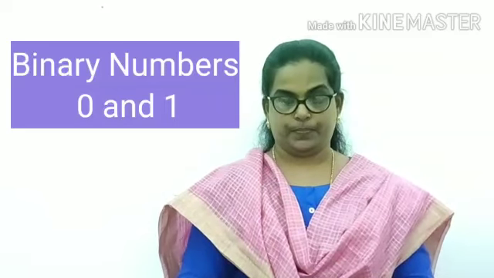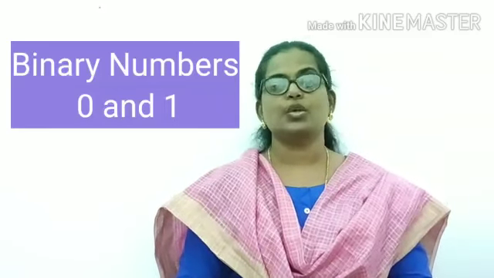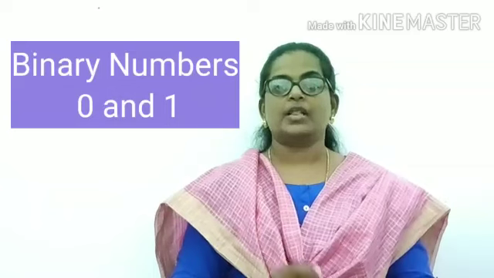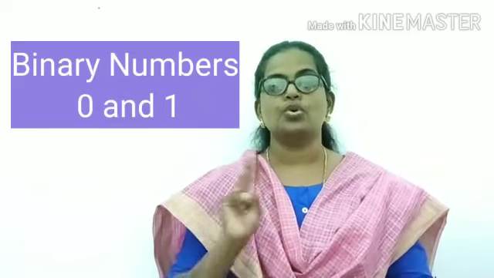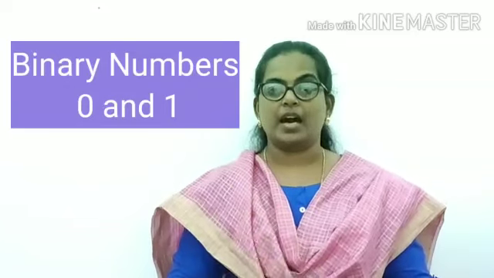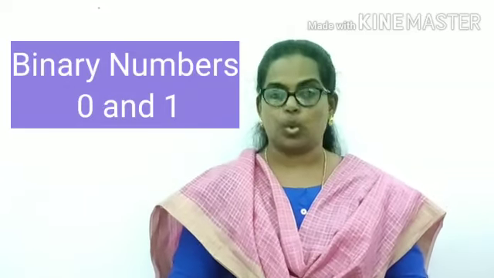In that language, the binary language is used. Binary means 2. That means that language consists of 2 codes. They are 0 and 1. Using this 0 and 1, the programmer or the user of the computer sets the program.